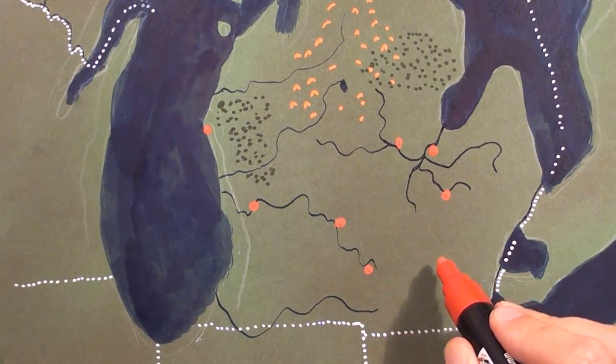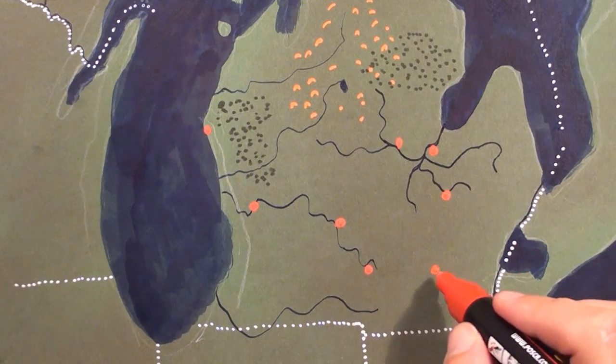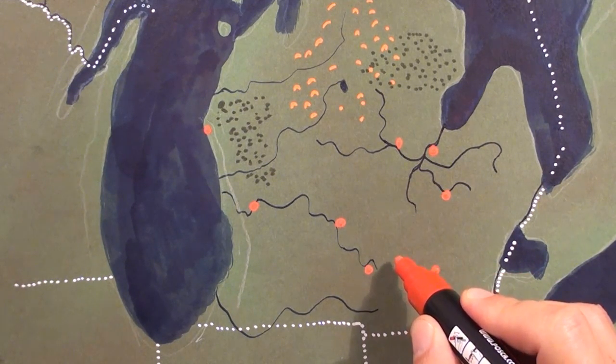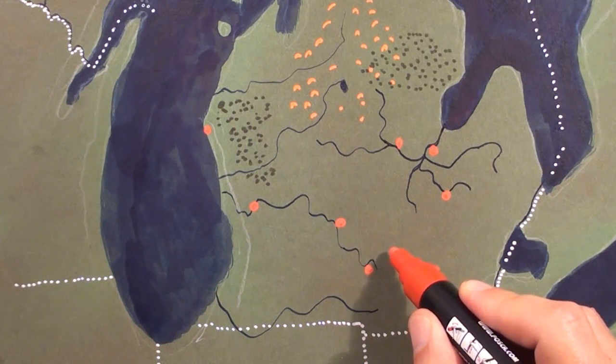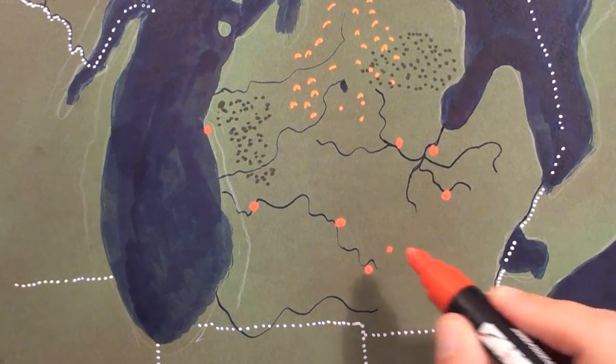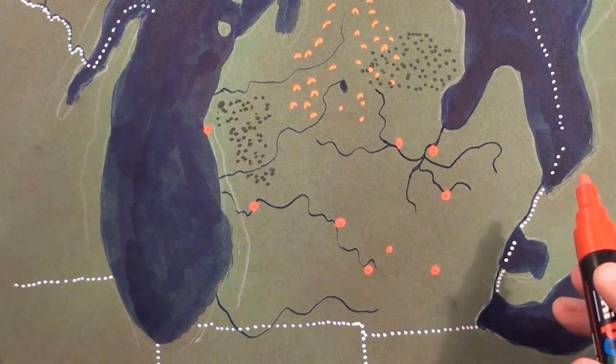Ann Arbor. Here somewhere. So we have a smaller town here called Stockbridge. I'd like to show you.